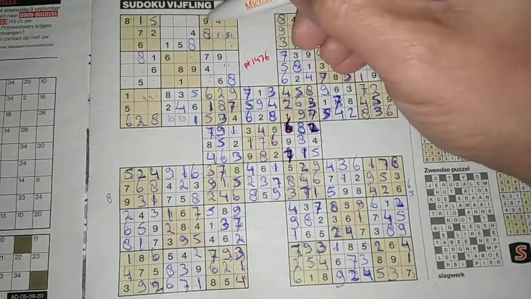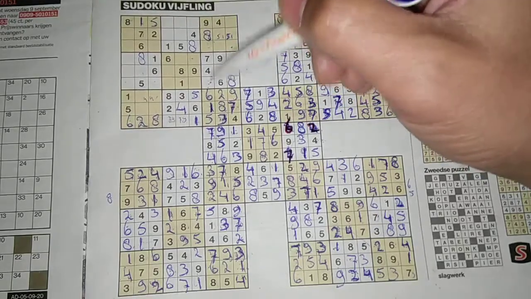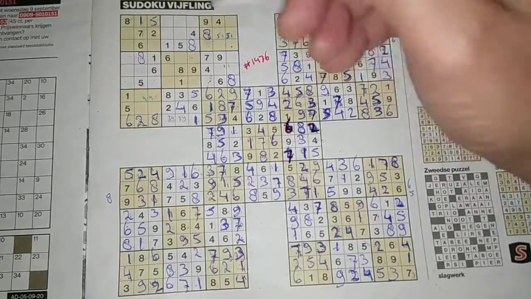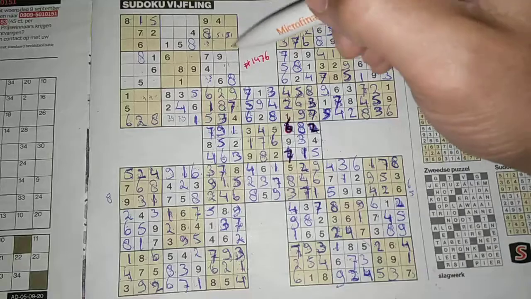2 boxes left in this column. The 2 and the 3 are missing. 2 and the 3.